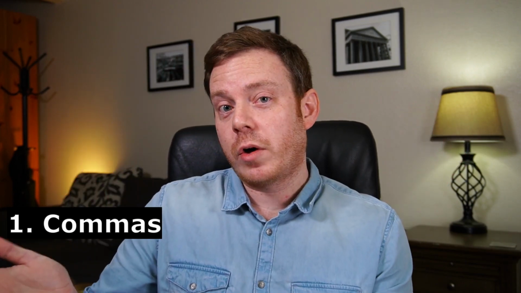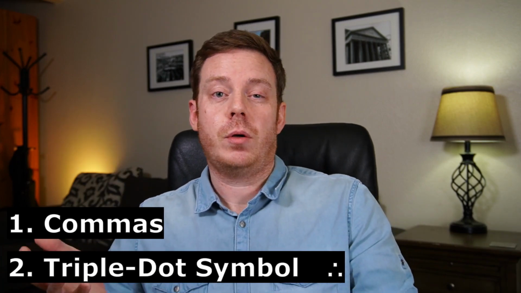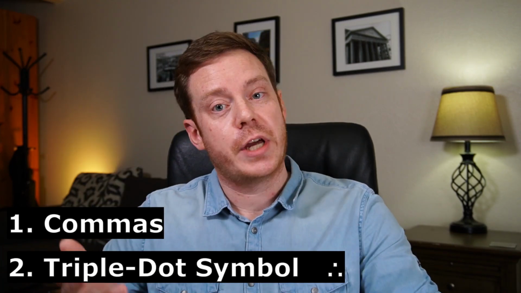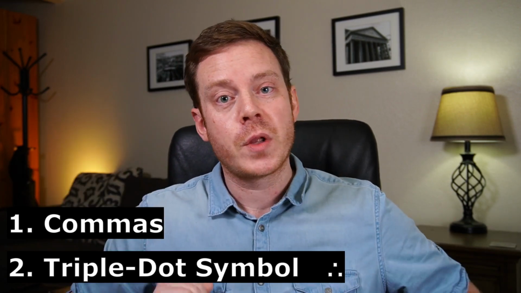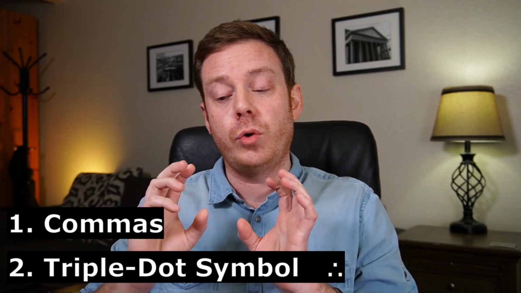And the second thing we'll add is the triple dot symbol. As the name suggests, the triple dot symbol is just 3 dots in the shape of a triangle. We'll put this in front of our conclusion. This just helps us distinguish the conclusion from the premises more easily, especially if your work area, your paper starts to get really cluttered or messy. Let's go ahead and try these out with an example. For that, how about we take a look at my desk?